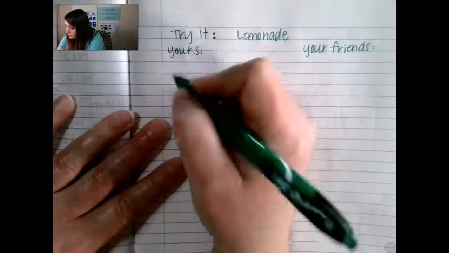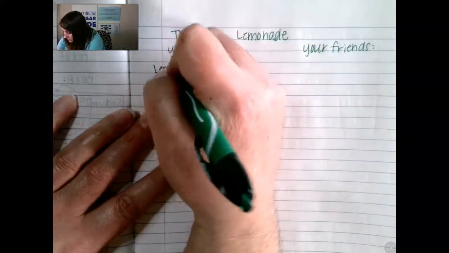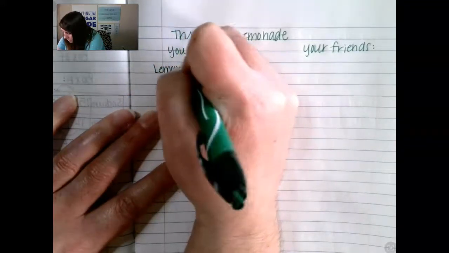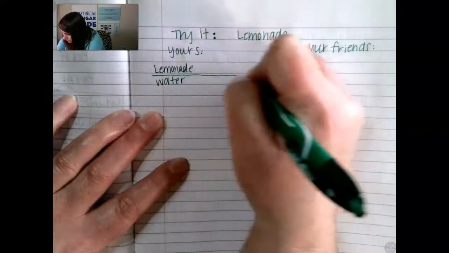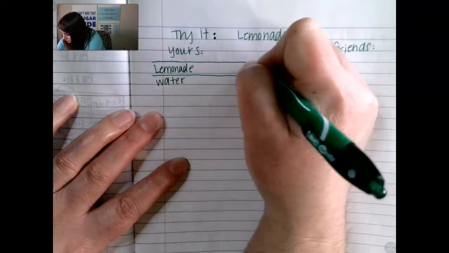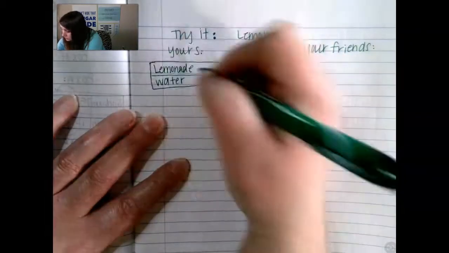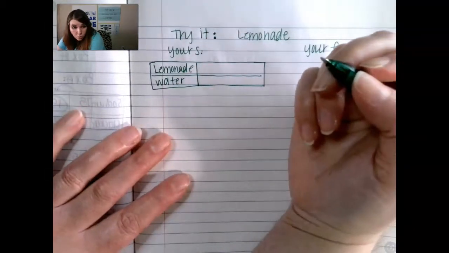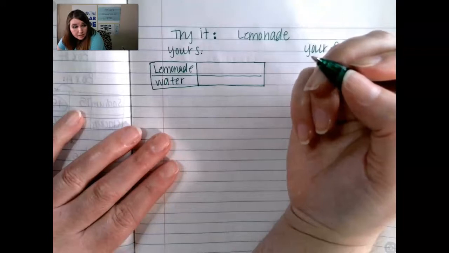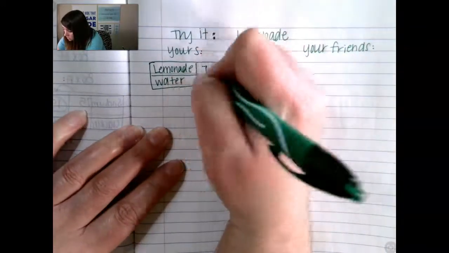Okay. So for your lemonade, you have lemonade to water. And the ratio of lemonade to water is 7 to 3.